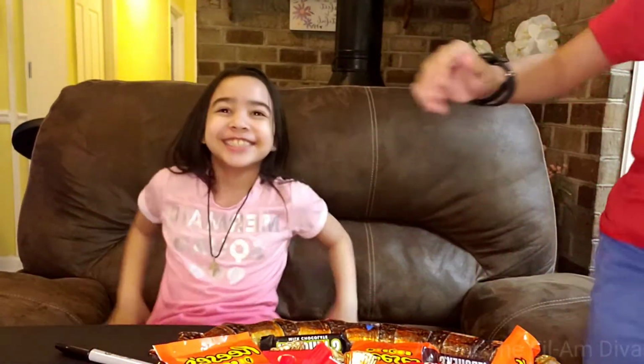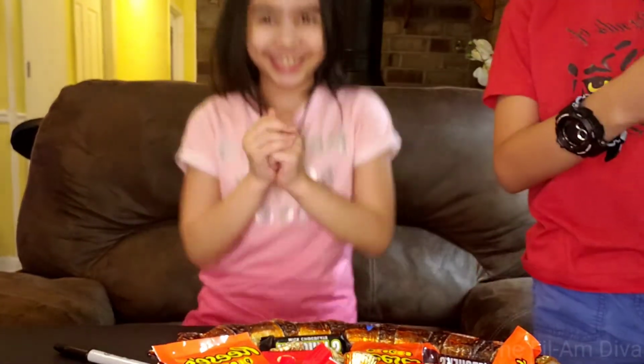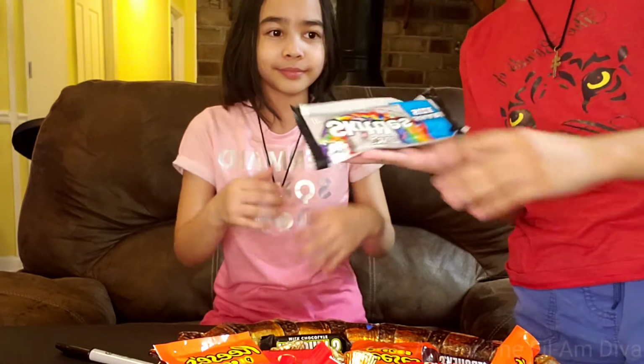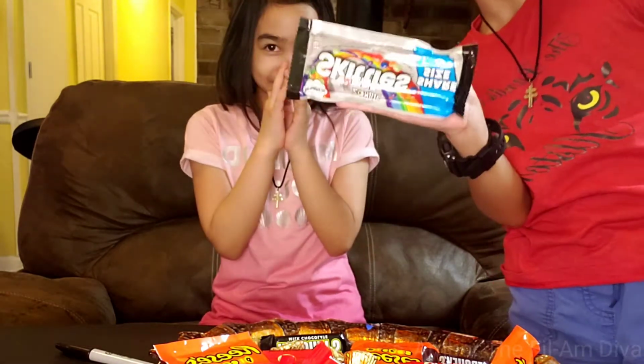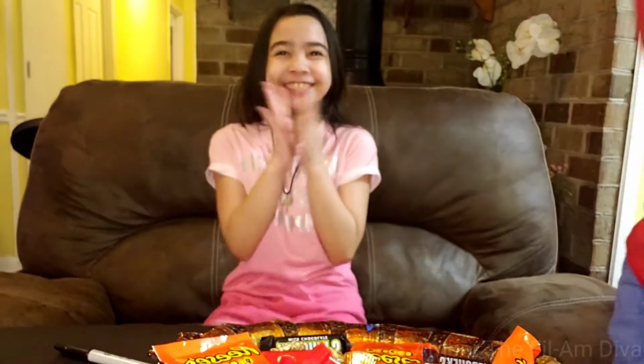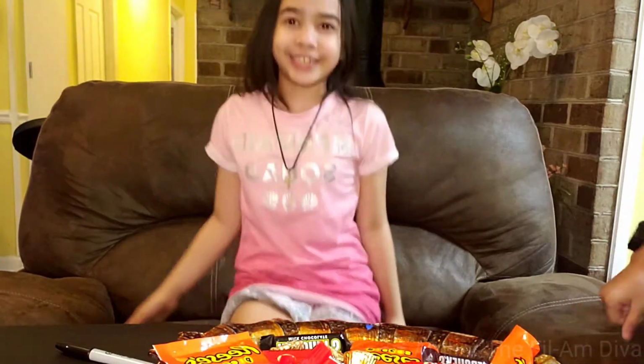Hi, so on these sheets of paper, there's 2 questions per paper, and if she gets it right, she gets to pick a candy out of this bowl of candies. The yumminess! If she manages to get all of them right, or gets close to at least 90% of them right, she gets some Skittles. Yumminess! I love Skittles.